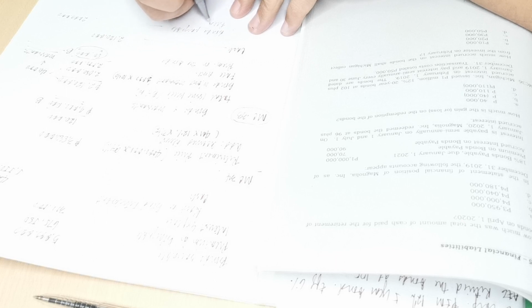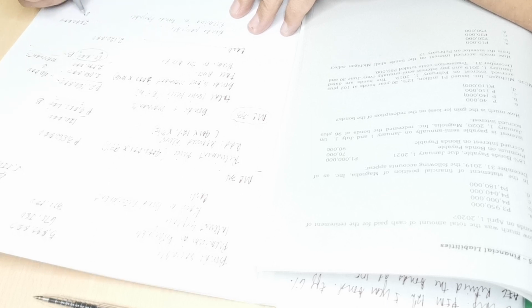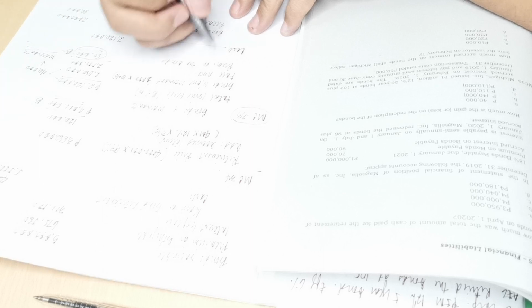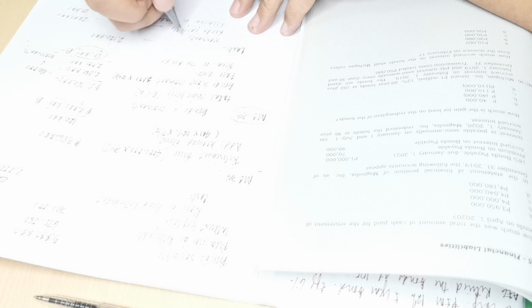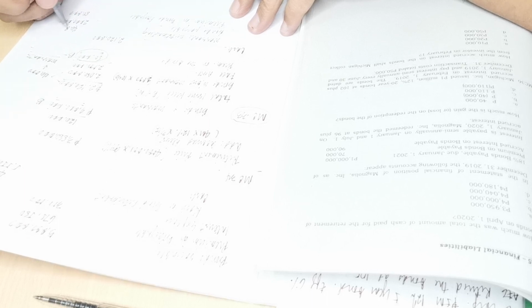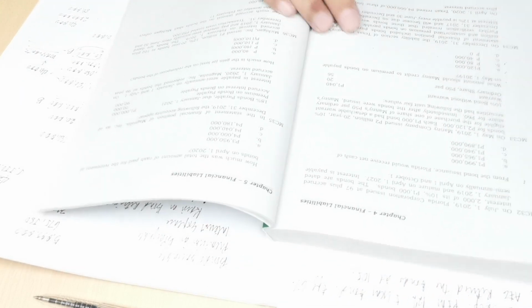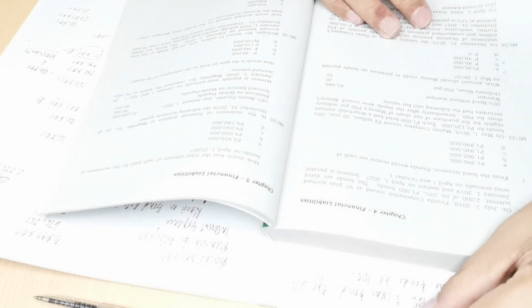Credit premium on bonds, 80,000 pesos. And of course the warrants outstanding, 40,000 pesos. Okay, so this will be the entry for this type of problem, bonds issued with detachable warrant.